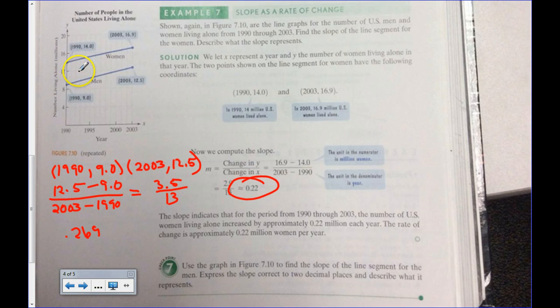Okay? So it's really like 269,000 men per year, increasing that many amount are living alone a year. Okay? So when they ask you that, it's specifics that they're asking you for. You need to really use English to interpret what you're saying. Okay? Let's do another problem.